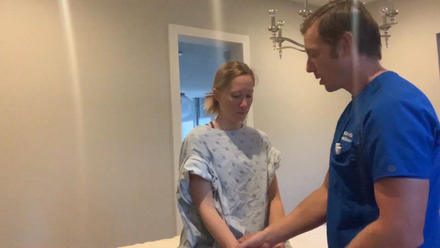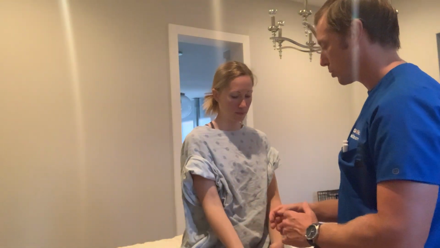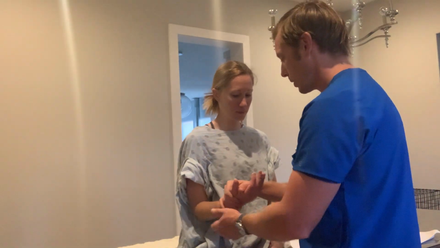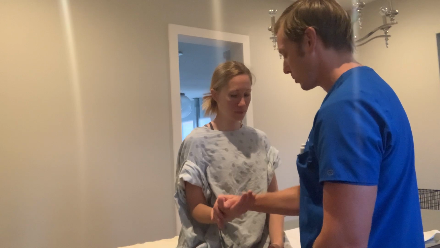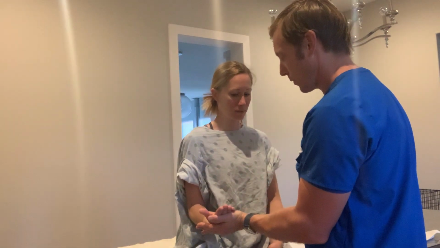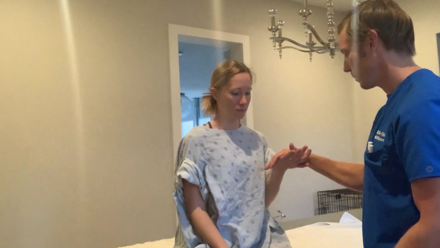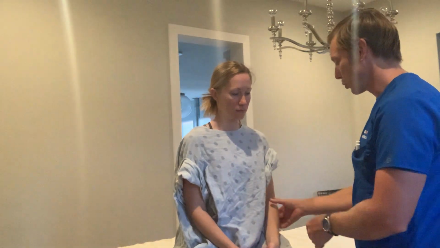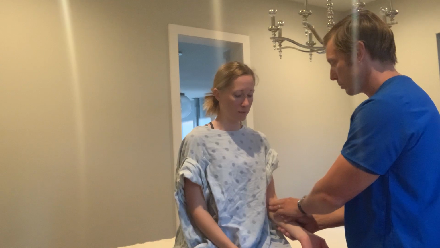Continue on down the arm. We're going to test her elbow range of motion. So I first want to do flexion and extension, and I want you to bring your hand to your chest against mine. There you go. Okay, and now push away. Very good. Okay, and the same with this one. Very good. And push away. Very good. We also want to check her brachial pulses.